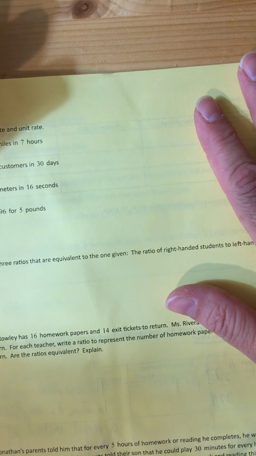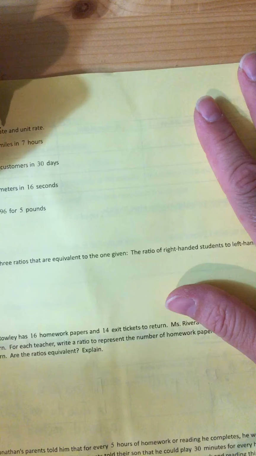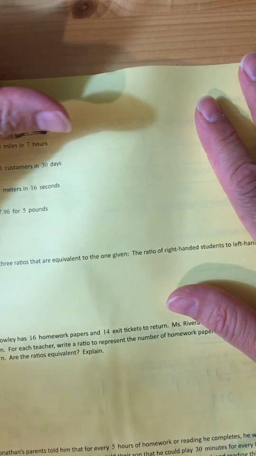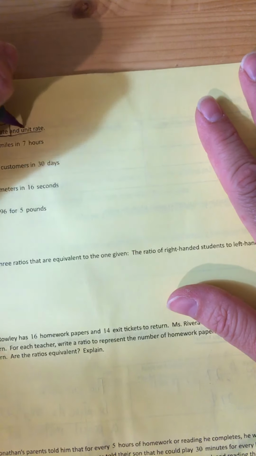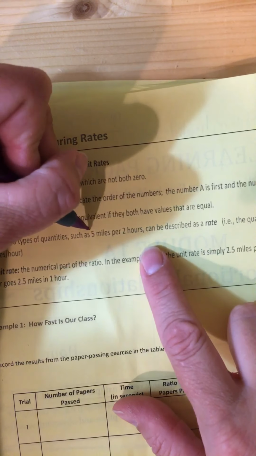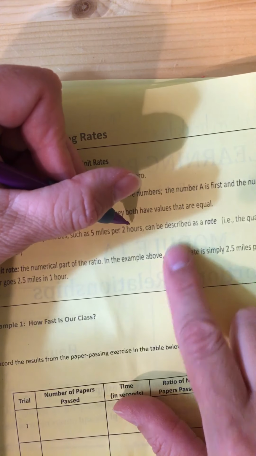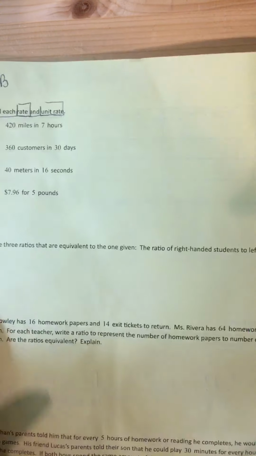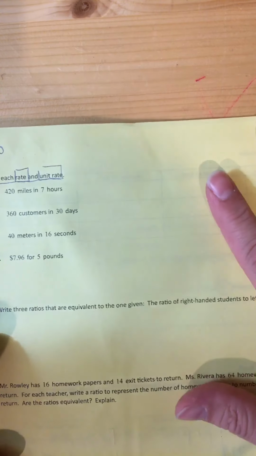Number 1 here says find each rate and unit rate. So we have to do these two things. We have to find the rate and the unit rate. So if we check back over here, the rate is measuring like 5 miles per 2 hours, and then it's 2.5 miles per hour. That's a rate. The unit rate's just the number. So it would have been just the 2.5. So that's what we're going to be doing here. So we'll do one as an example, and then we'll start having you do them independently.